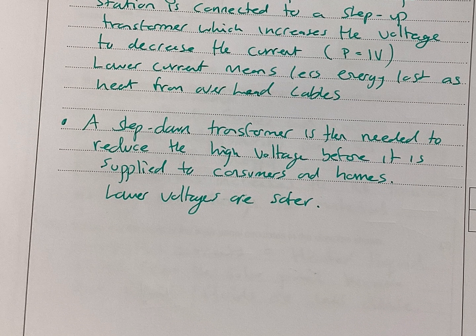How do we get it safe for consumers then? We're going to use a step-down transformer now, so it's going to increase the current and reduce the voltage to make it safer for users.